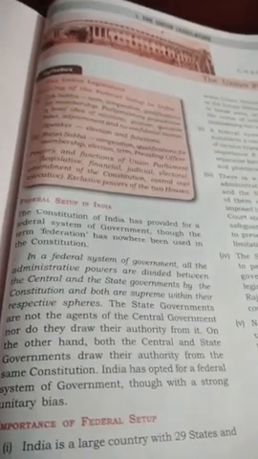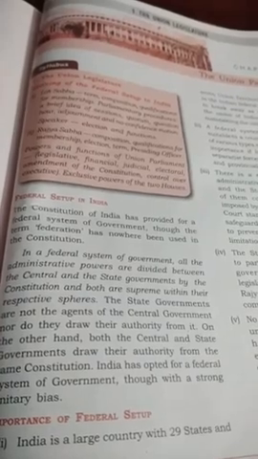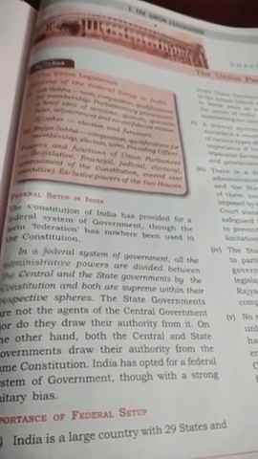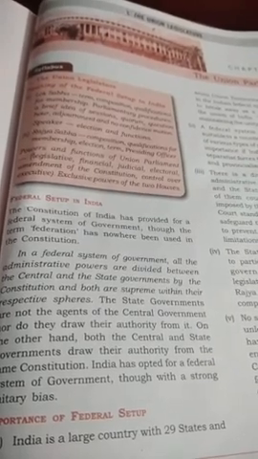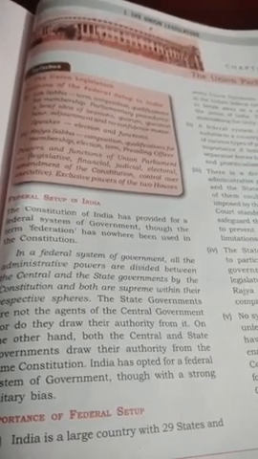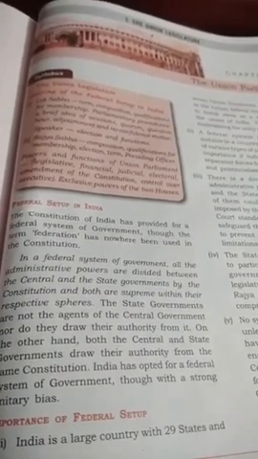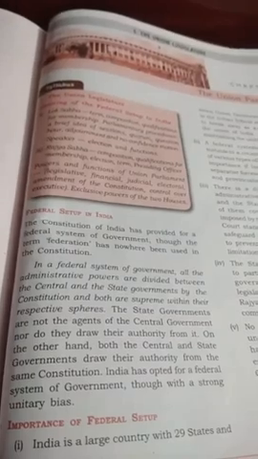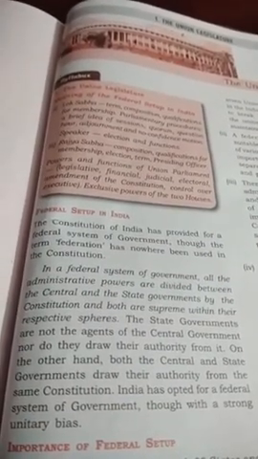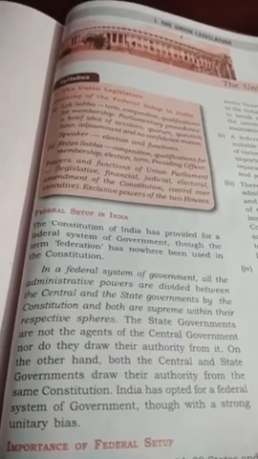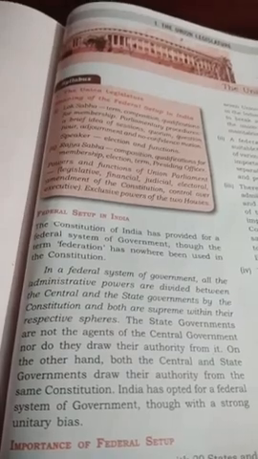What is federal system or what is federal setup? As you know, India is a vast country. There are 29 states in India, and in every state there is a state government, and in the center a central government. These two types of government are called the federal form of government. In the federal system of government, all the administrative powers are divided between the central government and the state government by the Constitution.